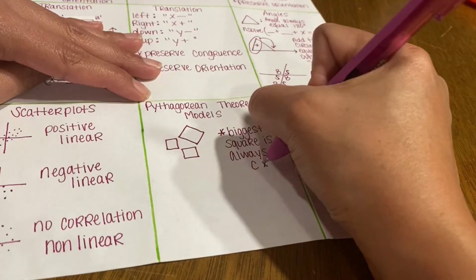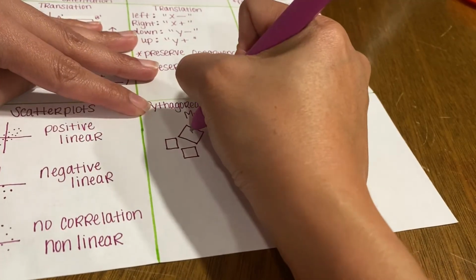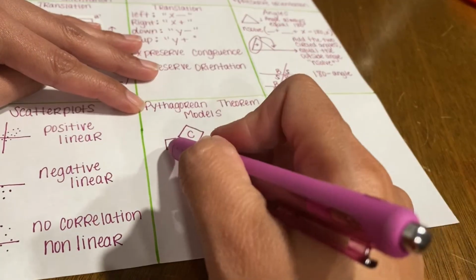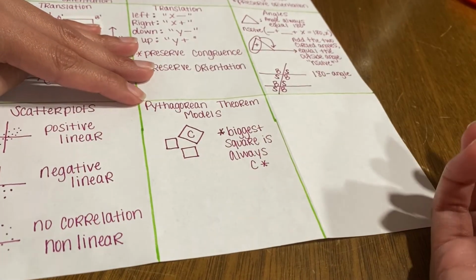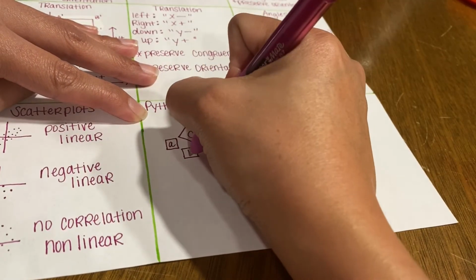Even if it's not the biggest number, they like to trick us that way. So label the biggest square C. The other 2, you can choose which one is A, which one is B. So I'm going to choose to call this one A and this one B.